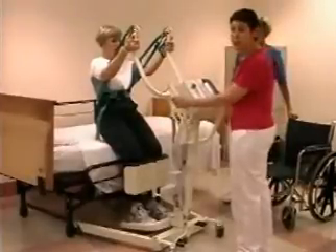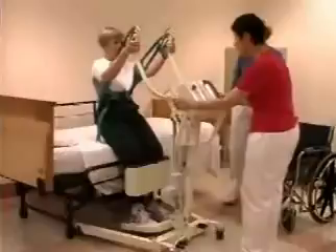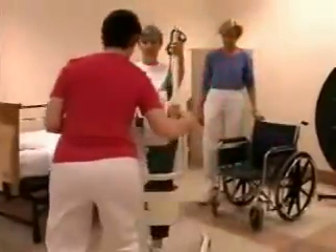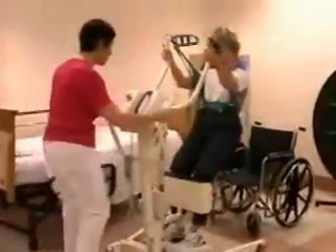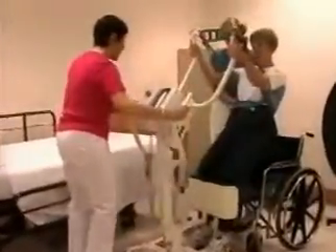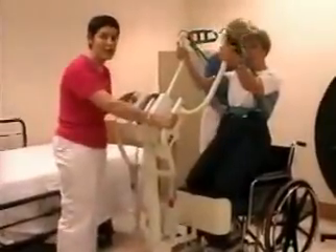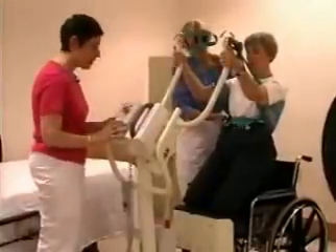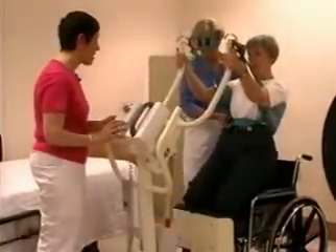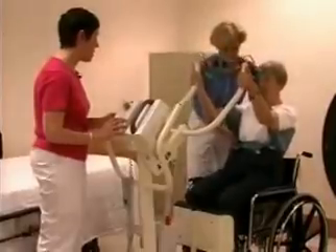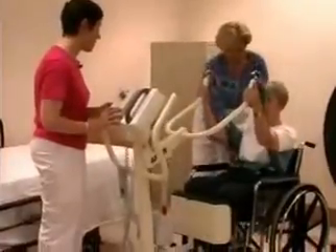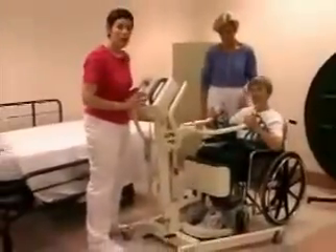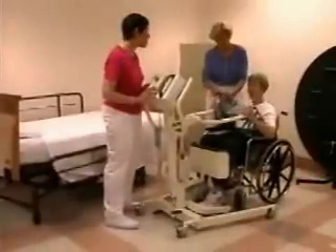She's cleared the surface, so now I'm going to move her over to the wheelchair. Okay, the second person makes sure that Mrs. Johnson is far enough back in the wheelchair, and when everything is set, I lower the arms. Once the patient is in the wheelchair, the sling can be removed.